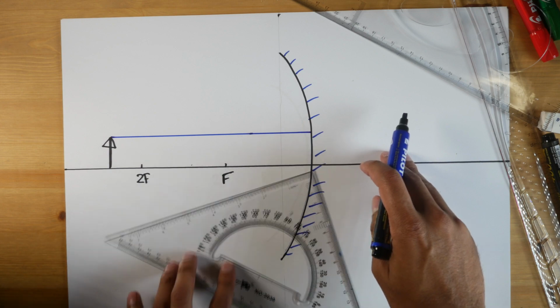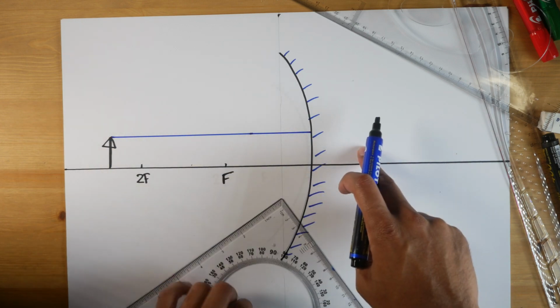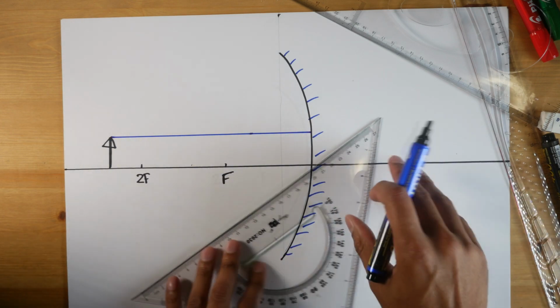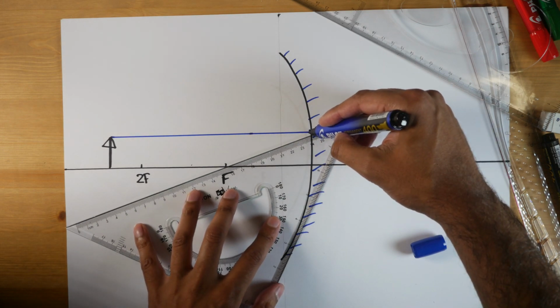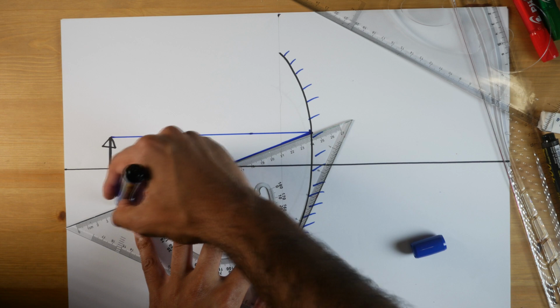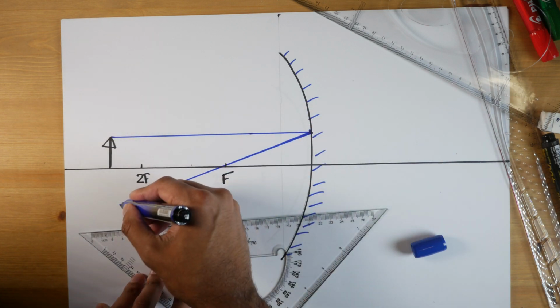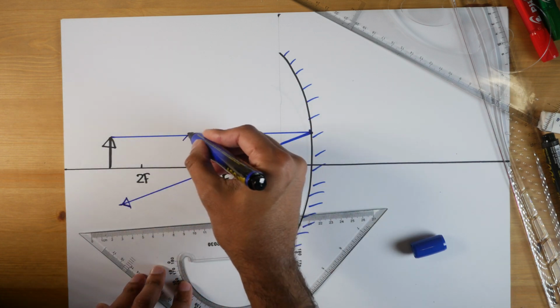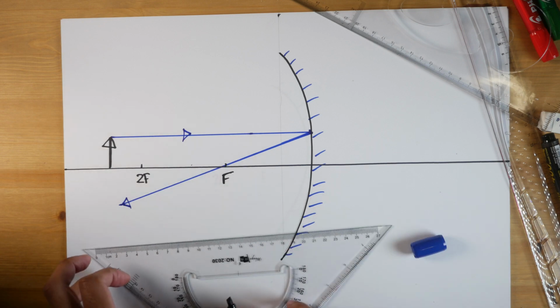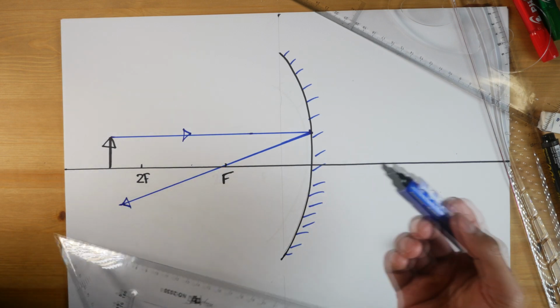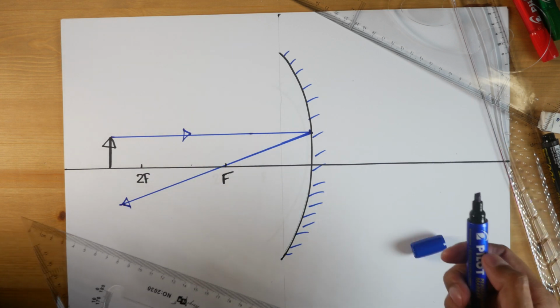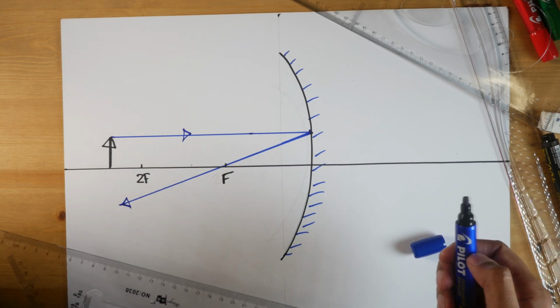Okay, like that. And anything which is parallel to the optical axis is reflected through the focal point. Give it some arrows, like that. Okay? You can see my accuracy isn't great. I'm using a thick pen, but hopefully you're going to get the general idea.